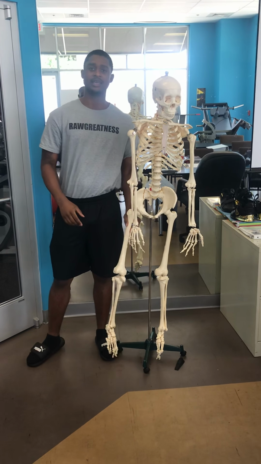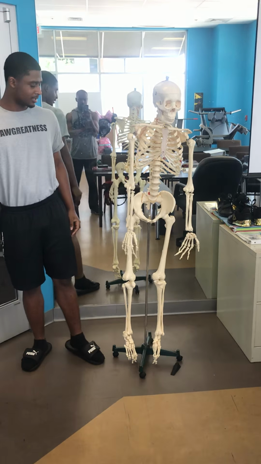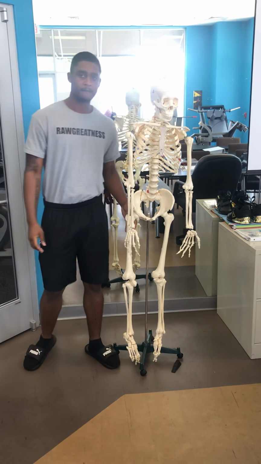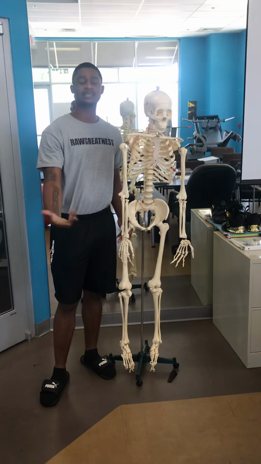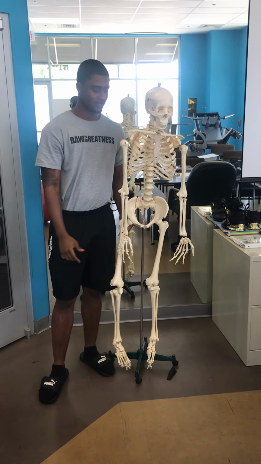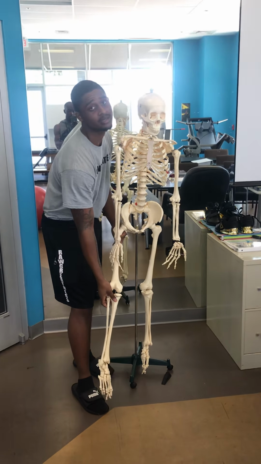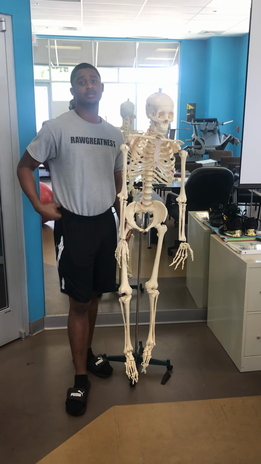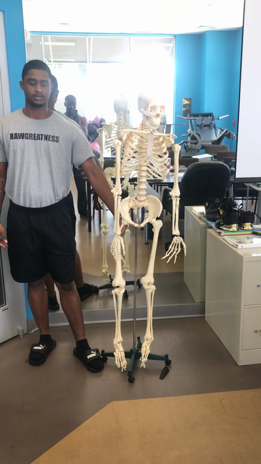And it helps with hip abduction. No, I'm sorry, it does not help. Its action is hip abduction. It doesn't assist with anything. Hip abduction and what else?